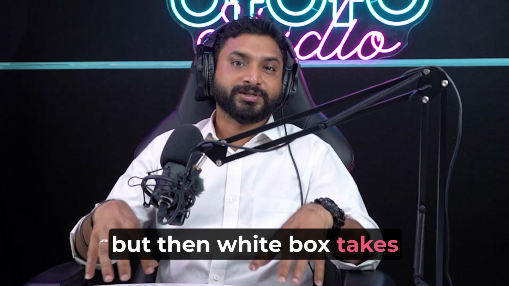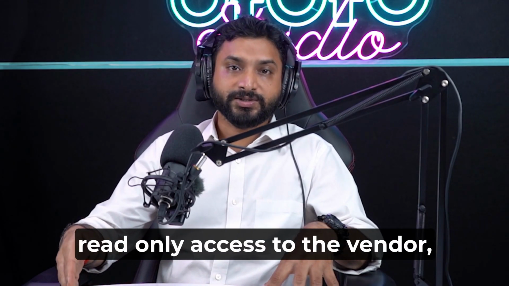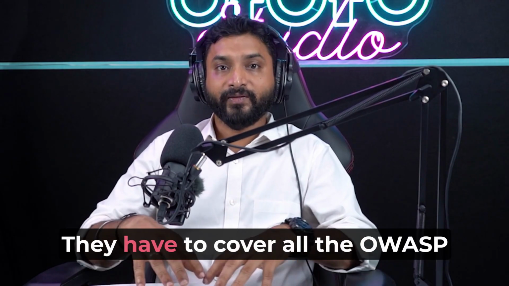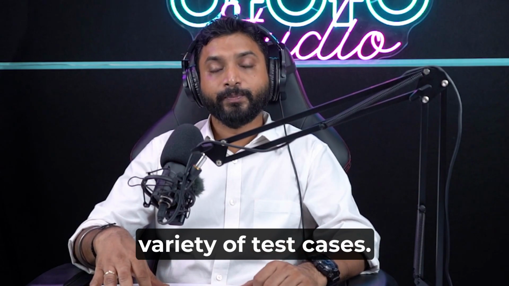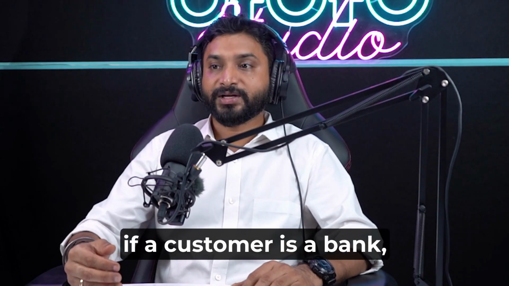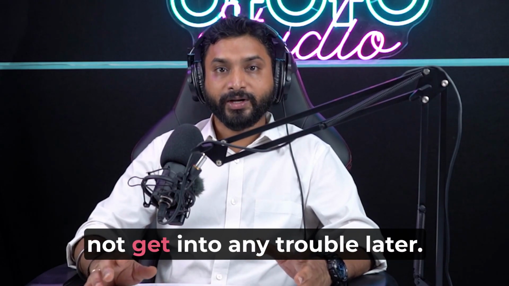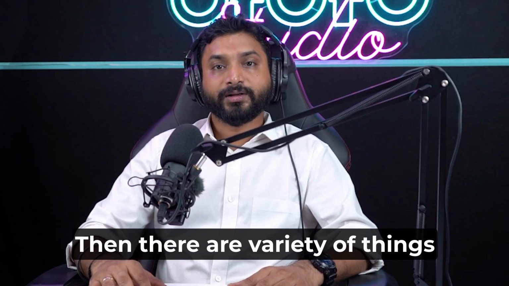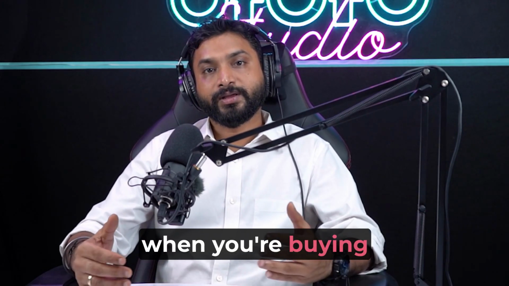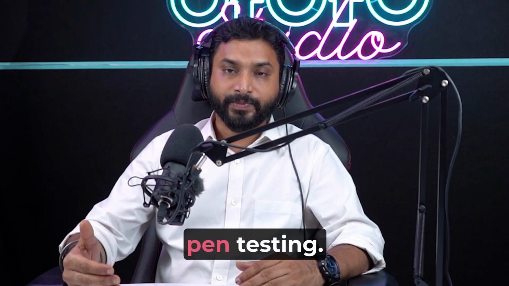But then white box takes a lot of time, right? You have to figure out ways to give read-only access to the vendor. They have to test it. They have to cover all the OWASP top 10 use cases and a variety of other test cases. If a customer is a bank, I would say go for white box testing to not get into any trouble later. Then there are a variety of things that you need to look at when you're buying security testing from a vendor who does web application pen testing.